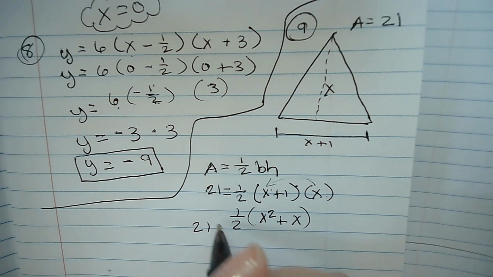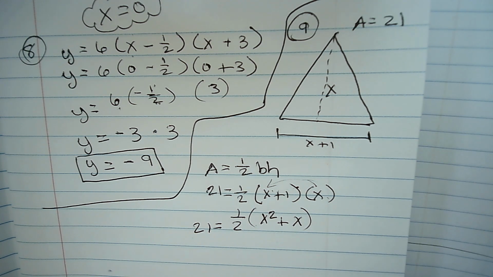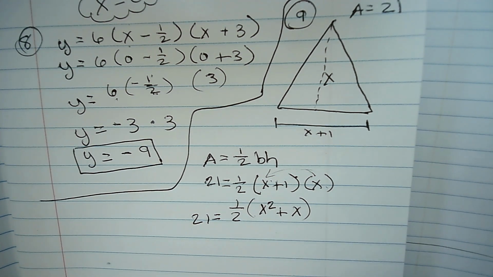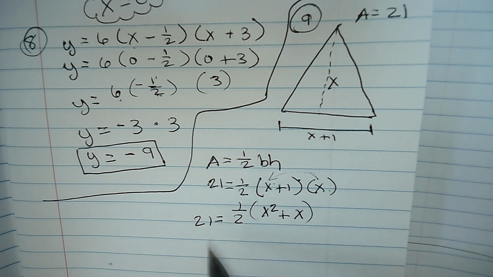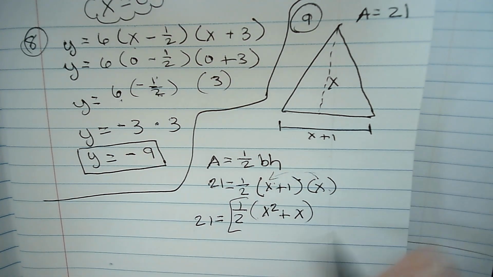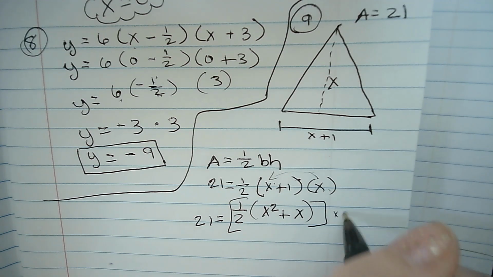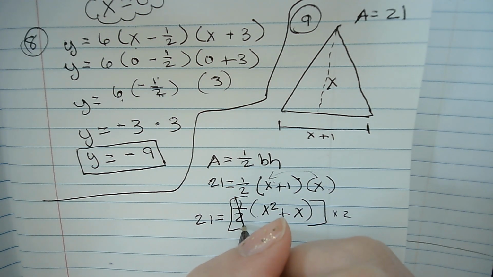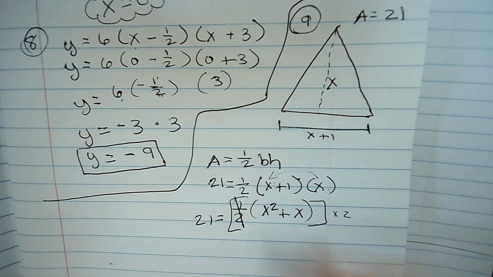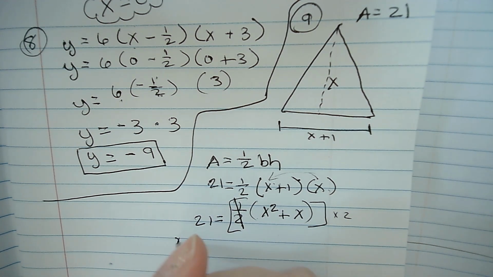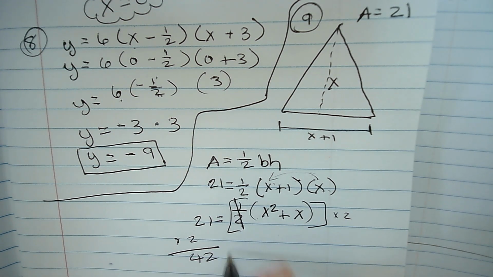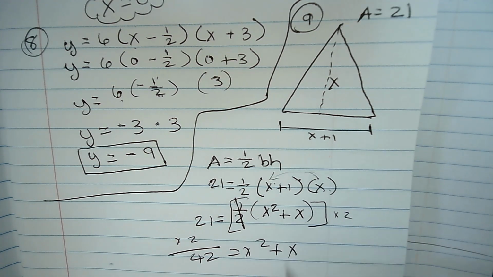And we'll have 21 equals that. What I could also do to make my life a little bit easier is get rid of this 1/2 to keep my variables on one side. And to undo a division problem, we just multiply by the reciprocal. So reciprocal would be 2/1, or 2. So I multiply this whole thing times 2. And that gets rid of that. And what we do to one side, we've got to do to the other. So times 2 would be 42 equals x squared plus x.